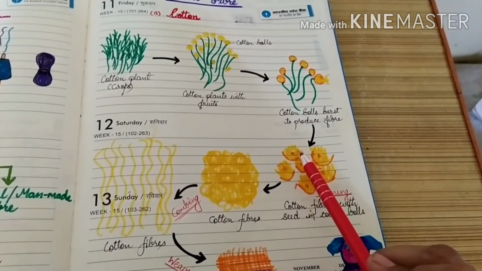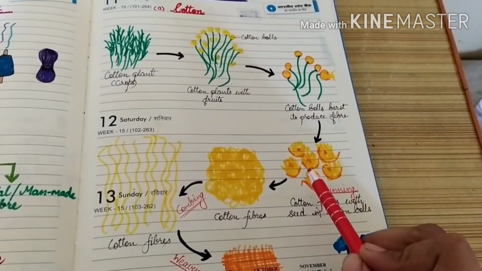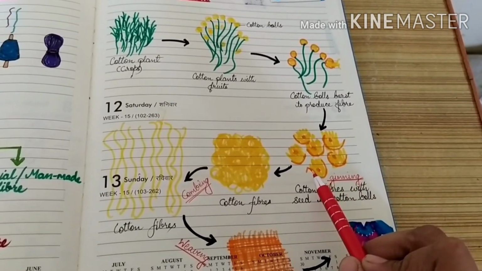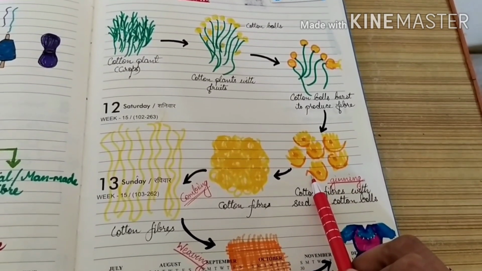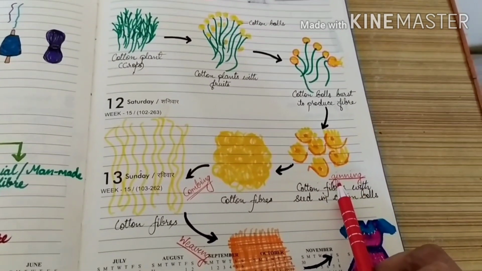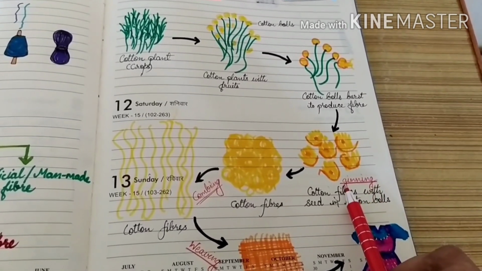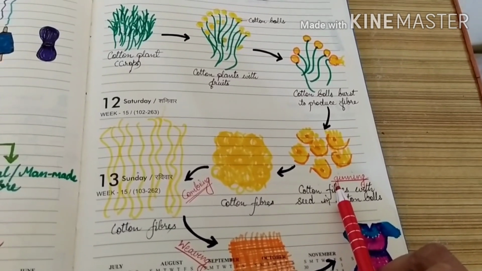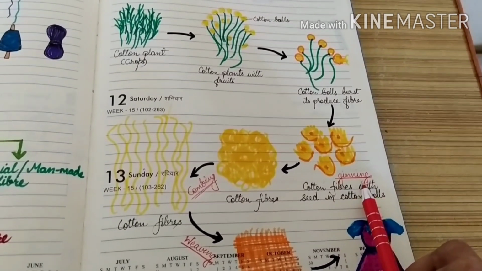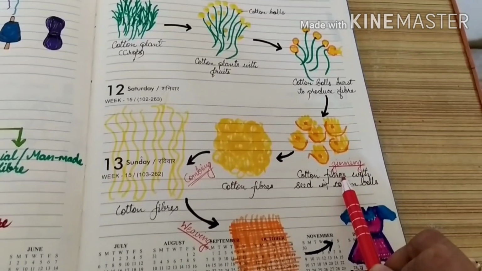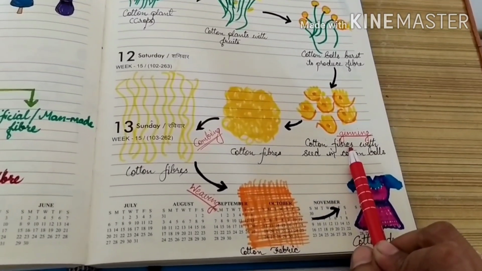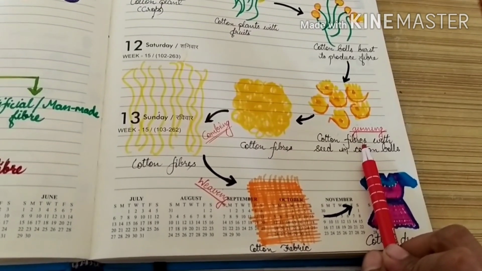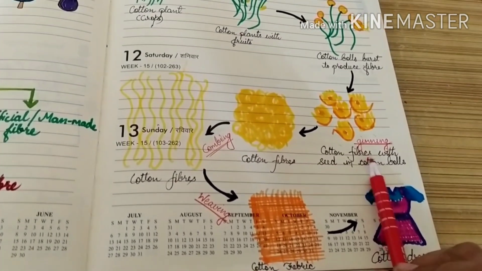When the ball bursts, the fibers get separated from the seeds, and the process of separating cotton fibers from the seed is called ginning. Again, I am repeating, the process of separating cotton fibers from the seed is called ginning. It used to be done manually by hand, or nowadays people use machines for separating them.